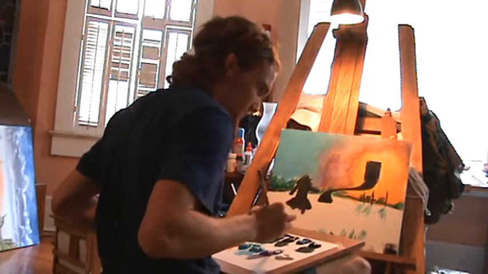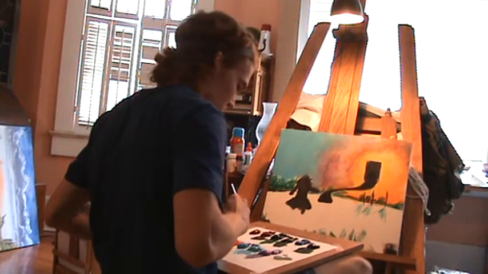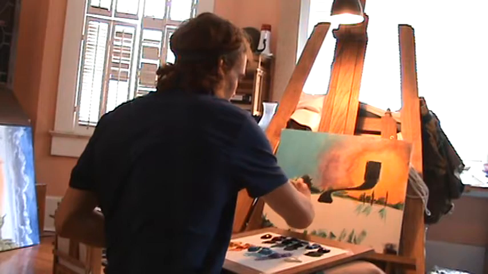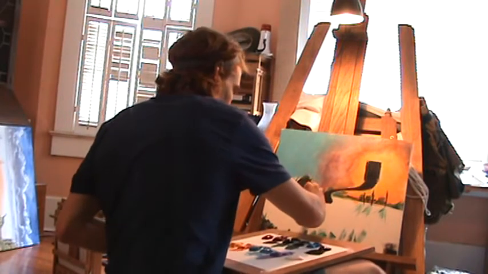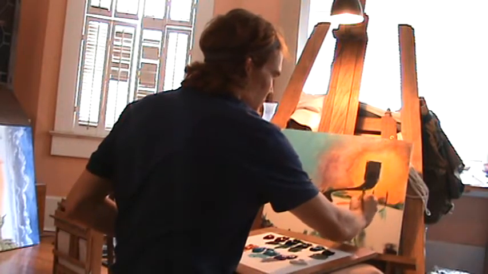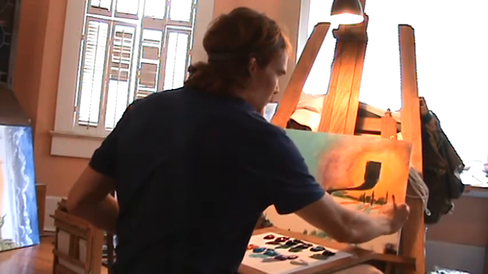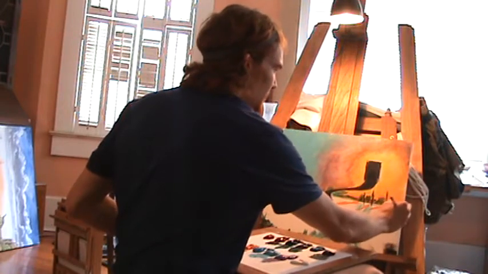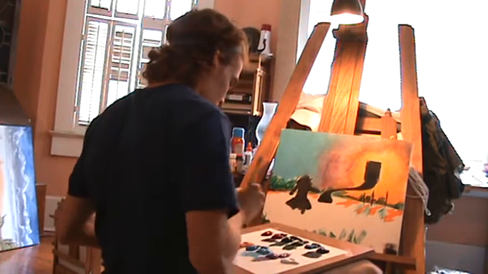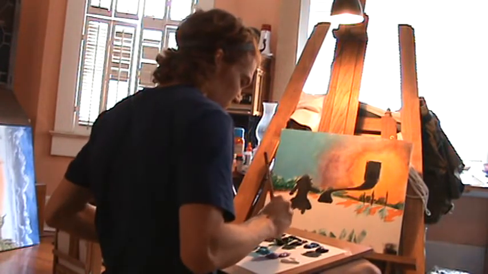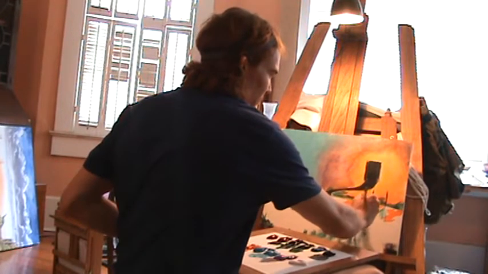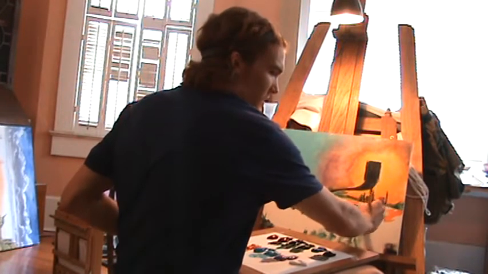Okay, now I'm going to get some orange. And I'm going to start painting like this. I'm going to start painting the grass. Just like this. I'm coming in here and I'm filling in space with color. Okay. I'm going to come in here with this color, this deep green right here. That's really nice, isn't it?